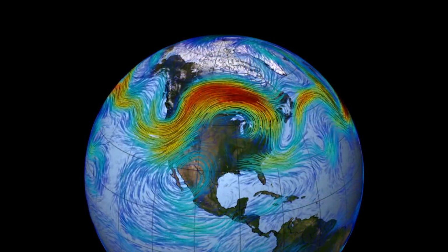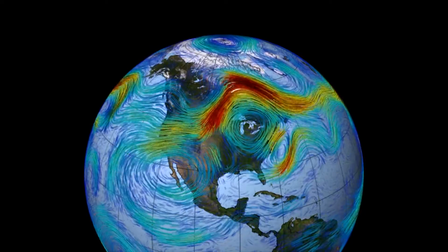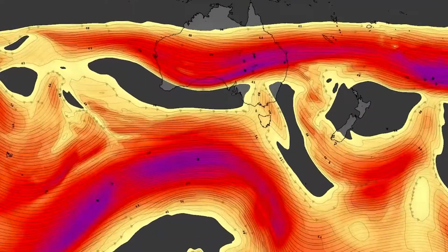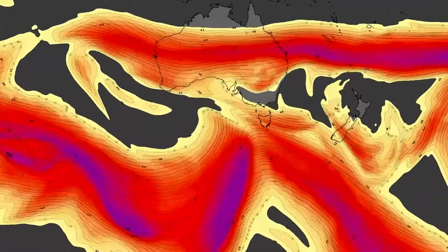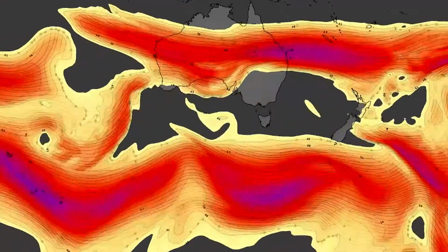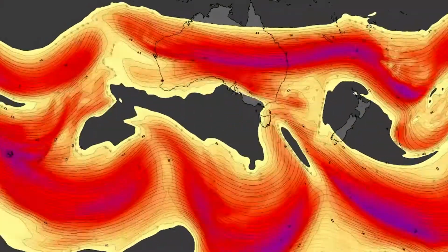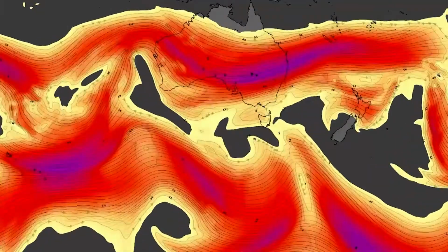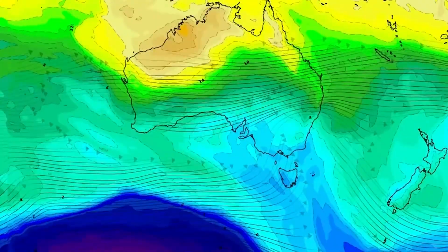So, how do jet streams affect the weather here in Australia? The broad arcs or lobes of jet streams can carry large pools of cold or warm air around the globe. The polar jet can send Antarctic air surging over southern Australia during winter, leading to an outbreak of cold weather and snow.